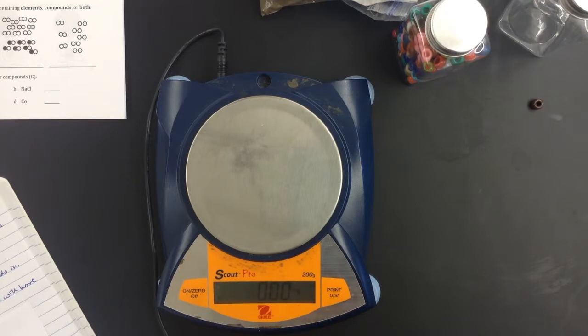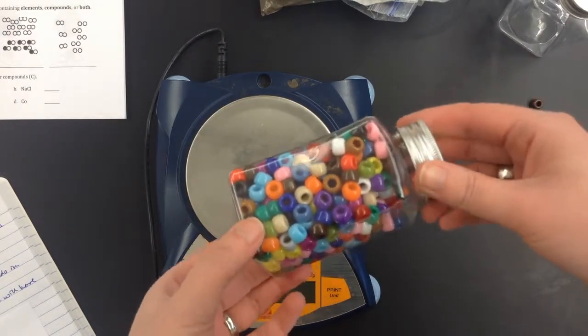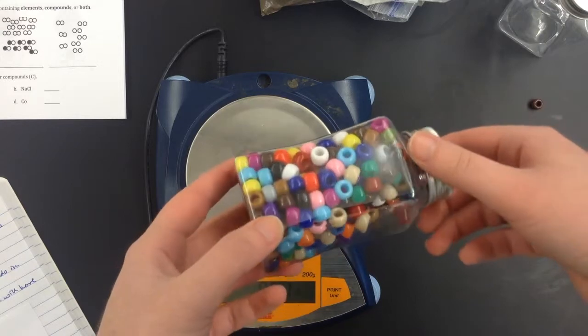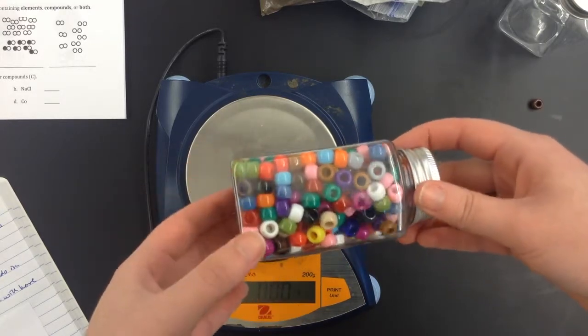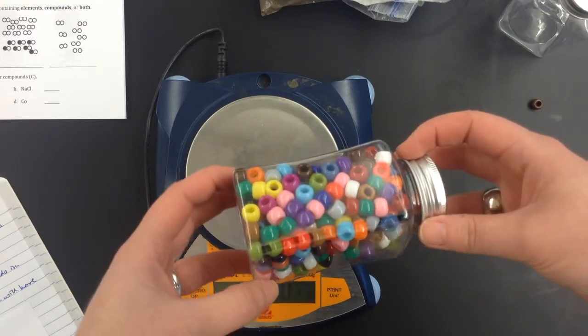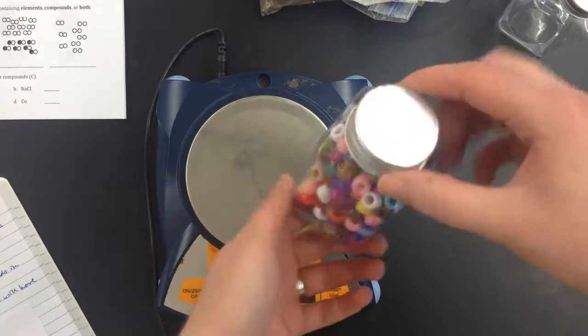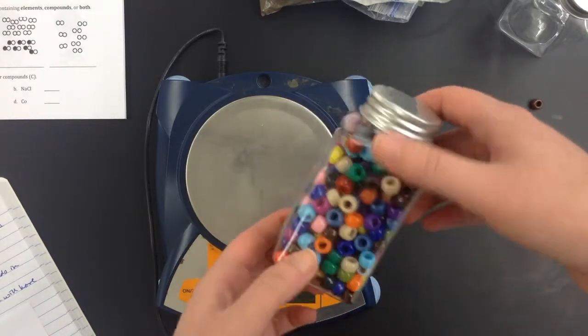We are also going to use mass to count how many beads are in the container. So for part one, we are going to try and figure out how many beads are in this container. The first thing I need you to do, in your hypothesis, is to predict how many beads are in this container. That's part one of your hypothesis.